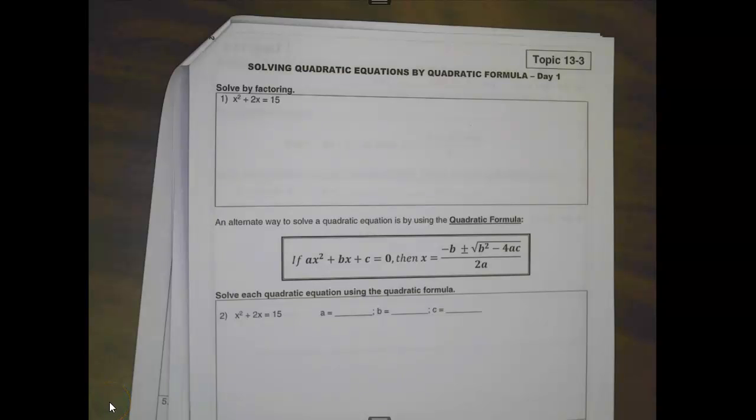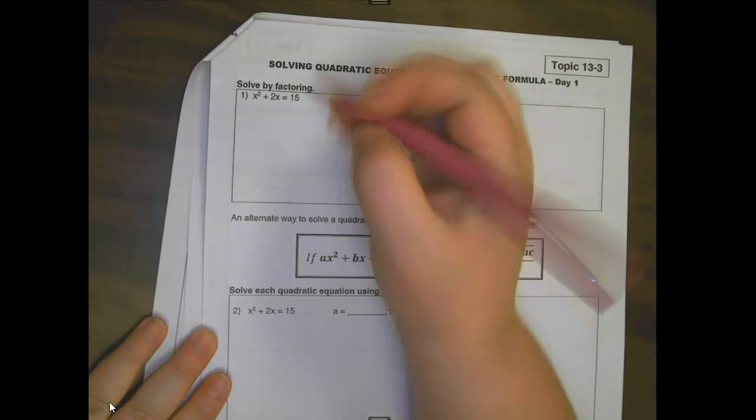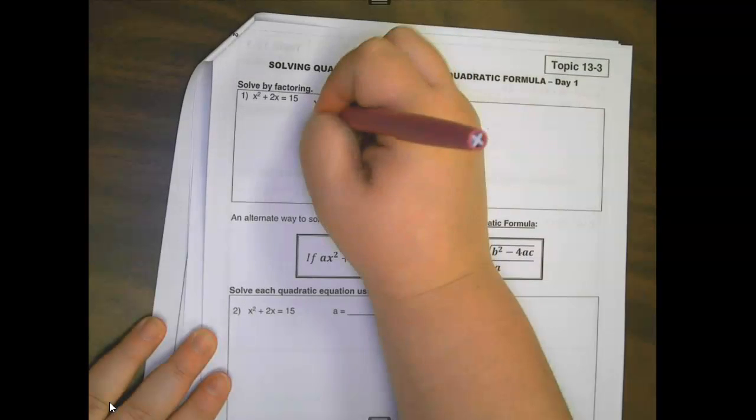All right, this is 13-3 video. So we're going to continue with quadratics, but we're going to learn another way to do them. So we're going to do it by factoring first. I need to set this equal to 0.